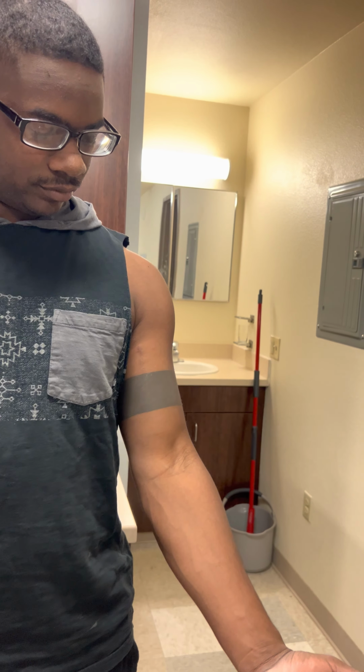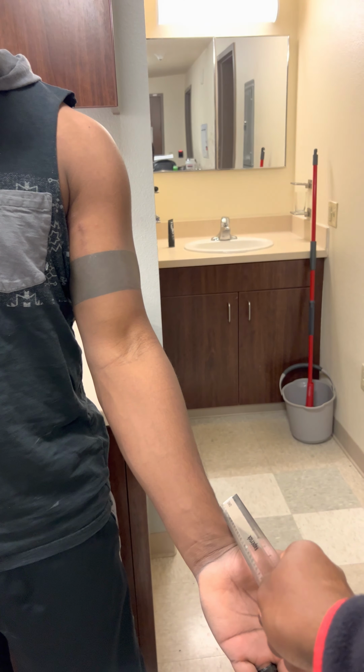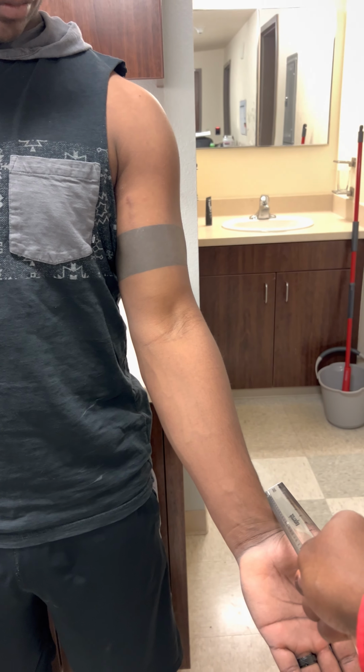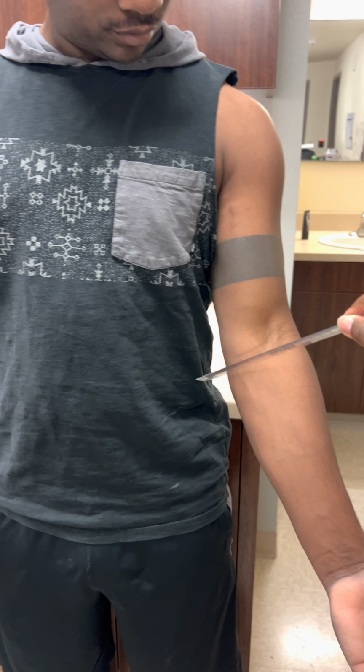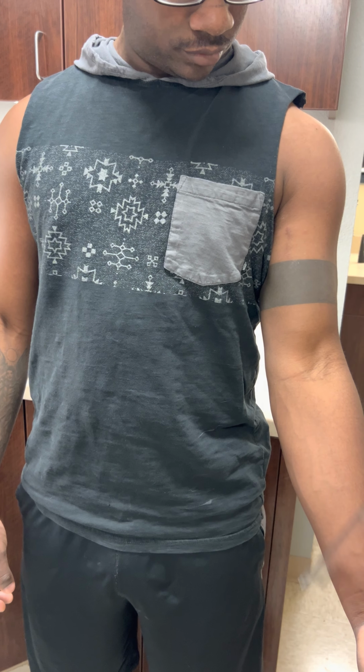We're going to do the radius. Go ahead, turn your palm flat. The radius is the longer outer bone of the forearm. And I'm going to go ahead and get to the ulna. The ulna is the inner portion of the forearm.